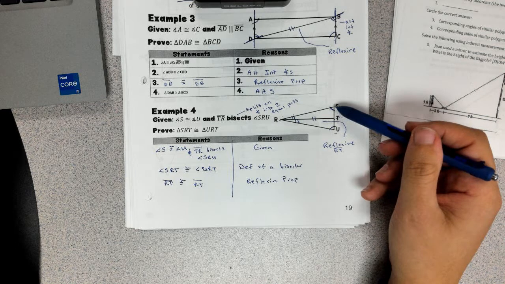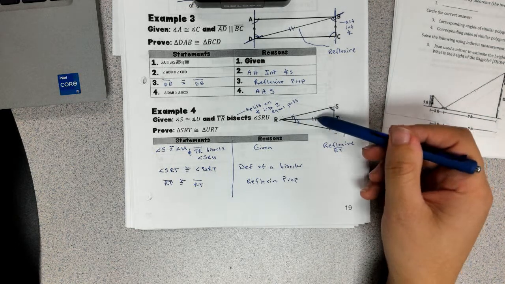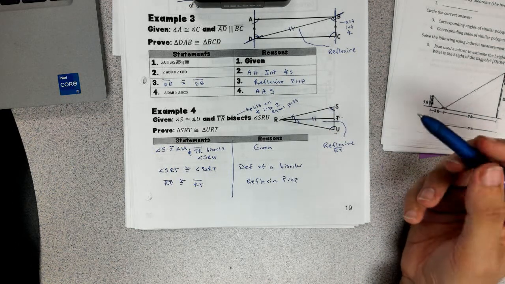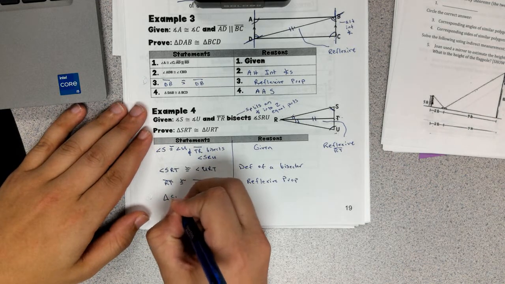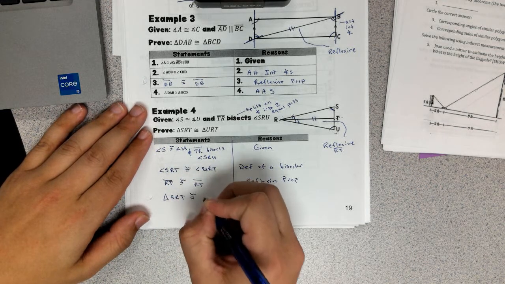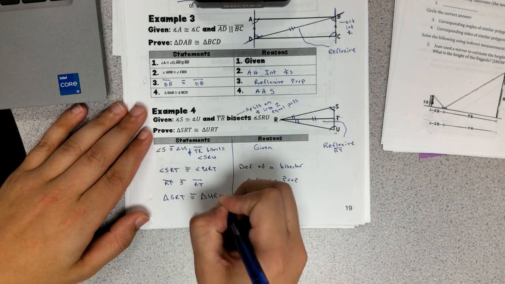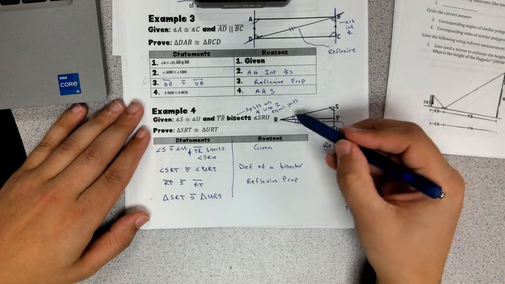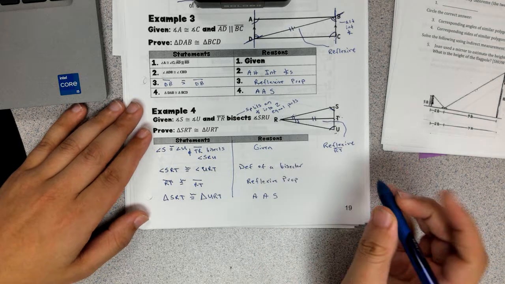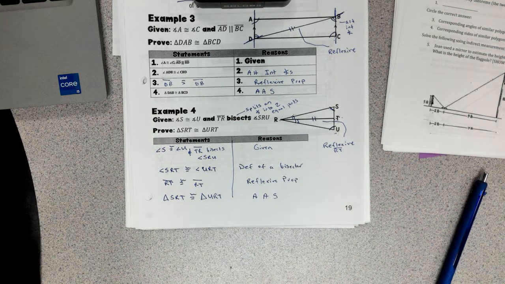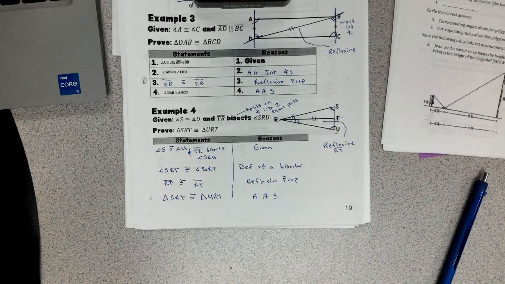And if we look now I have angle, angle, side. Well, if I have angle, angle, side, then I'm done. That proves that triangle SRT is congruent to triangle URT because of angle-angle-side. And that is how we do a proof from scratch.